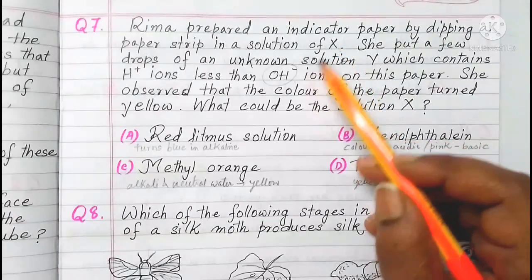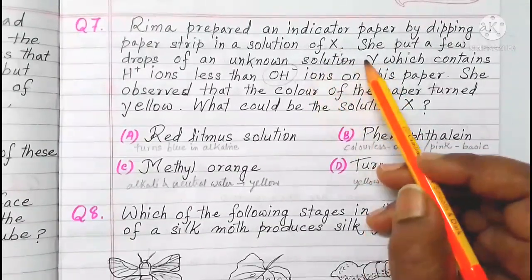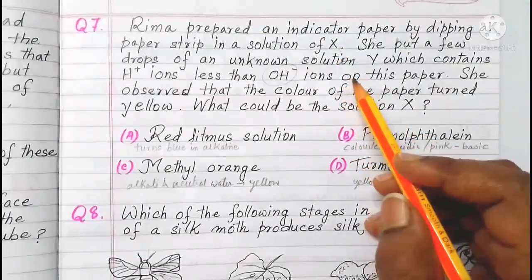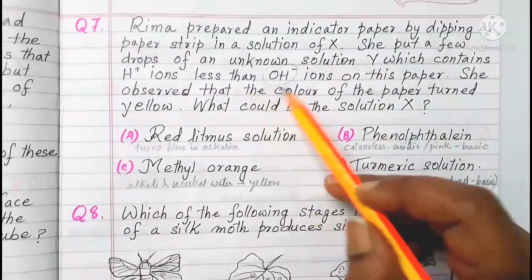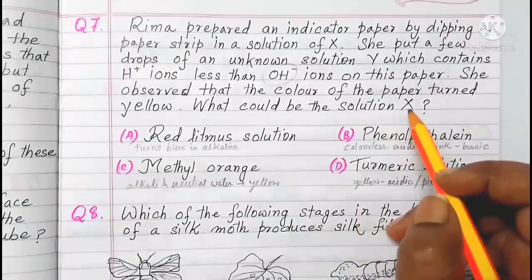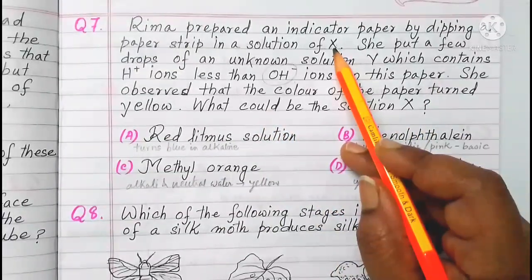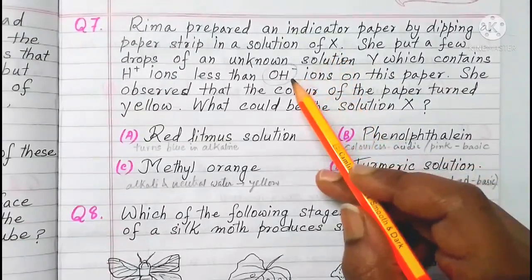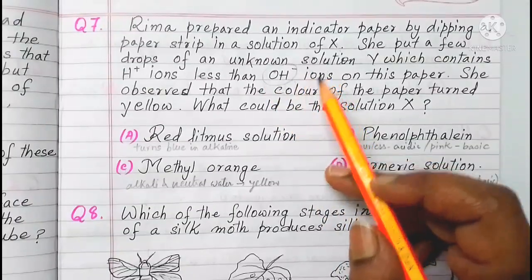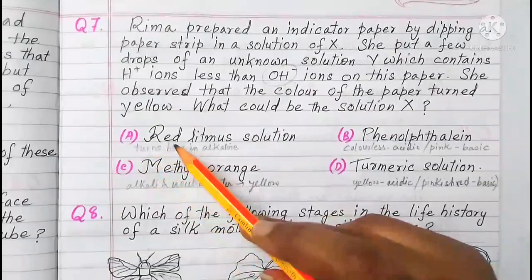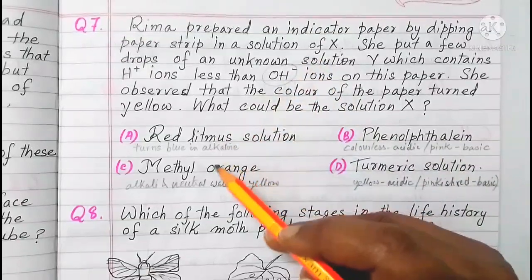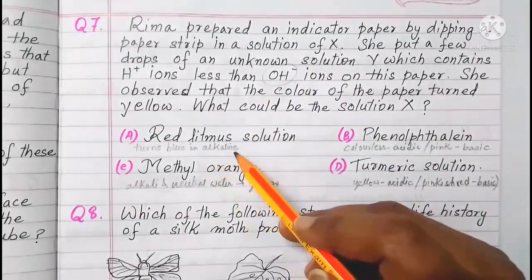Now the reaction is between X and Y. Y being alkaline, and X, you have to find out. She observes that the color of the paper turned yellow. What would be the solution X? X must be something that turns yellow when it interacts with an alkali, or OH minus ions in abundance, right? Let's see the options. A. Red litmus solution. Red litmus actually turns blue. If X was red litmus, it would have turned blue in alkaline solution, right?